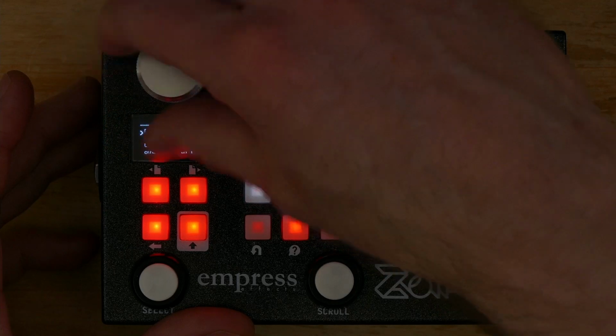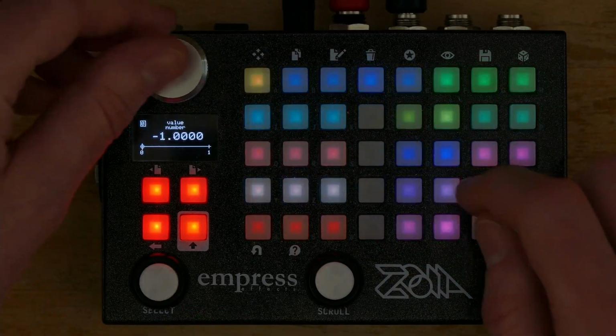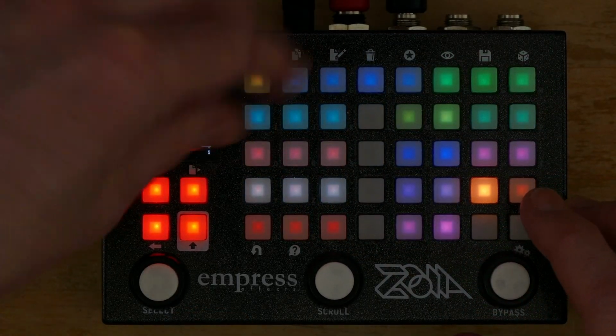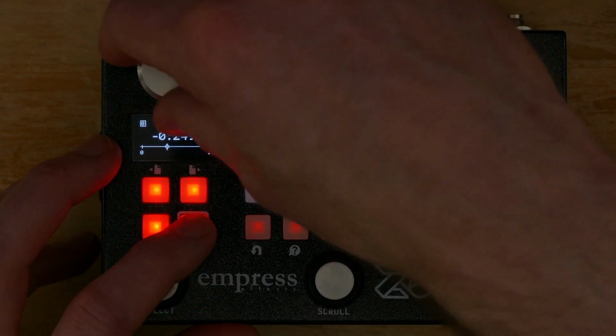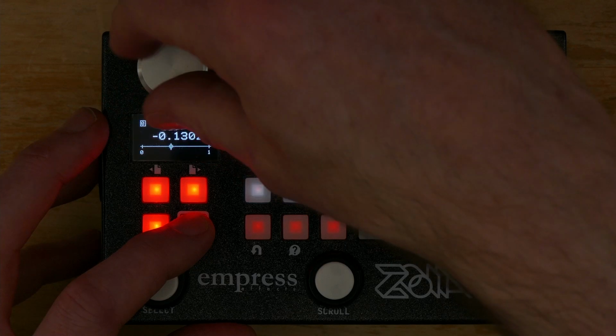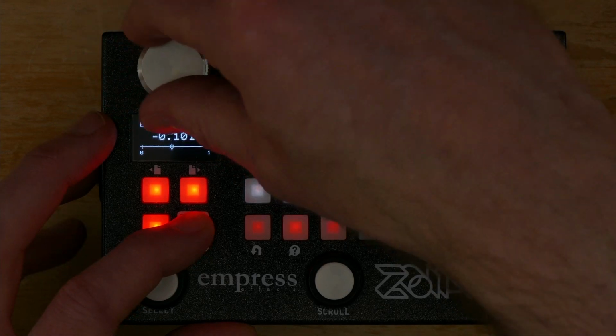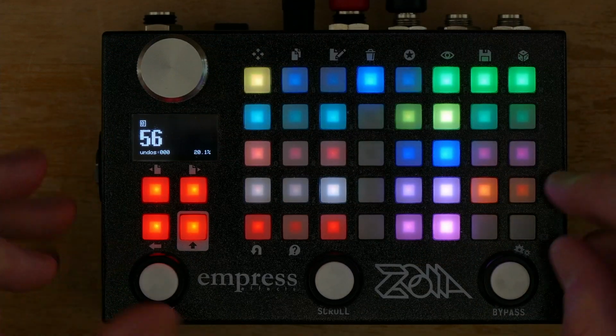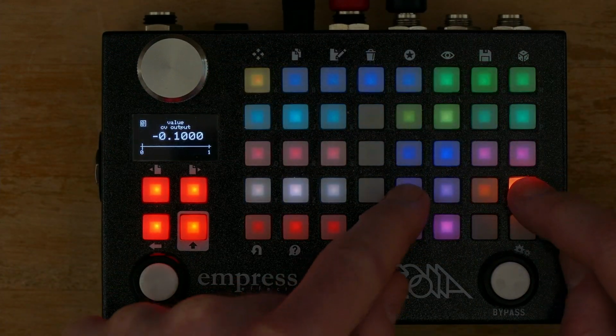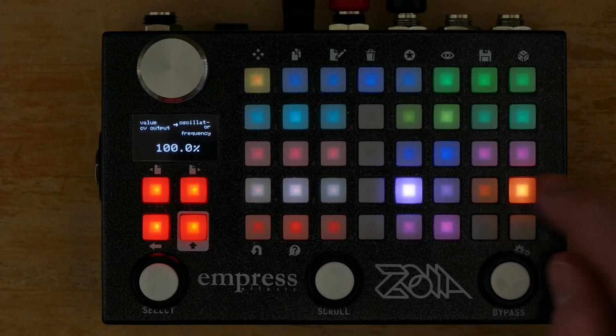I'm just going to do that now. So I'm going to create a minus 0.1 value module here, minus 0.1. I'm going to patch that into maybe the third one.